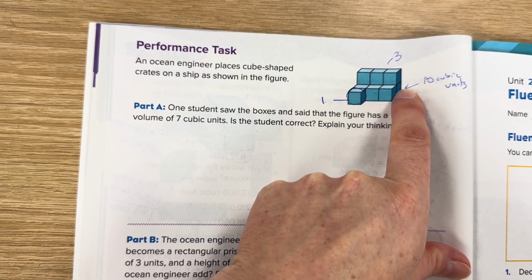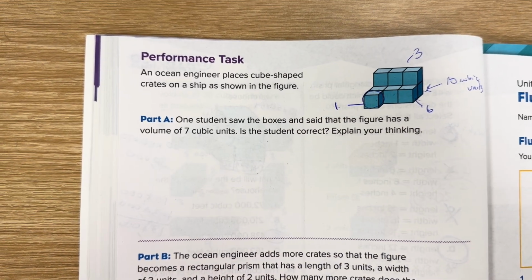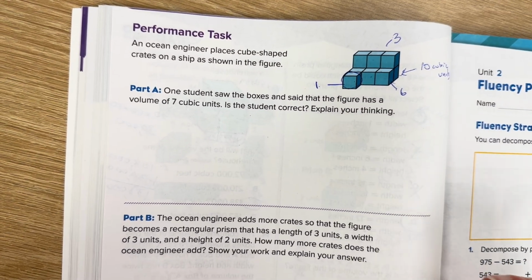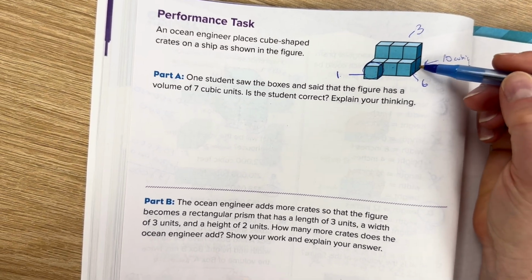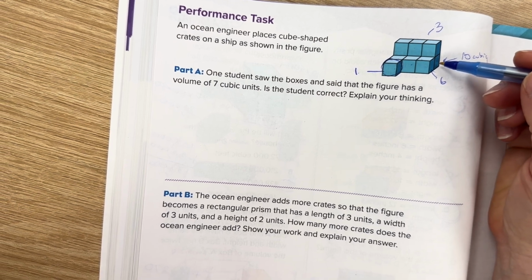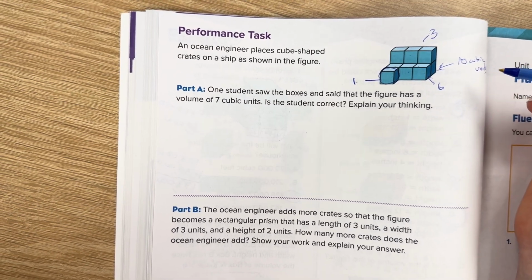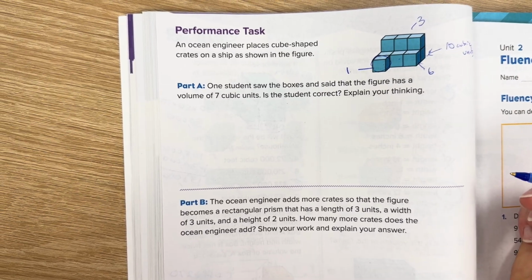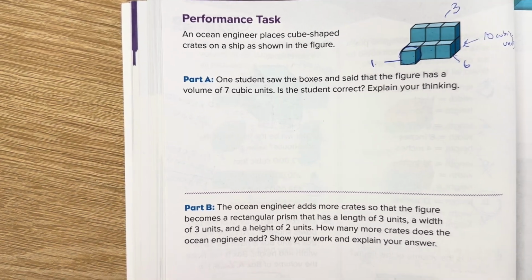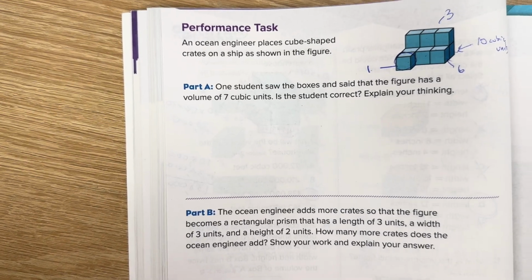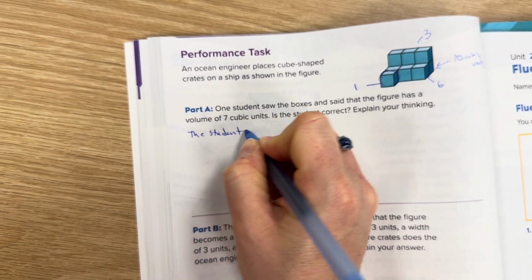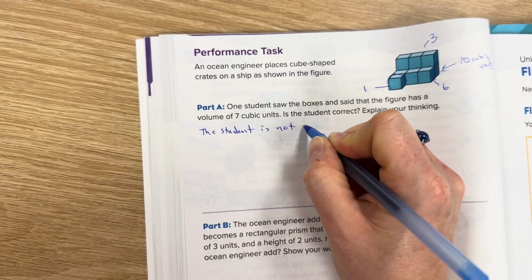in the back. So when we explain our thinking, we're going to want to explain that when you're counting the cubes, you have to remember that sometimes you don't always see the cubes. There are some hidden in the back that other ones were stacked on. So it says, is the student correct? Explain your thinking. The student is not correct.